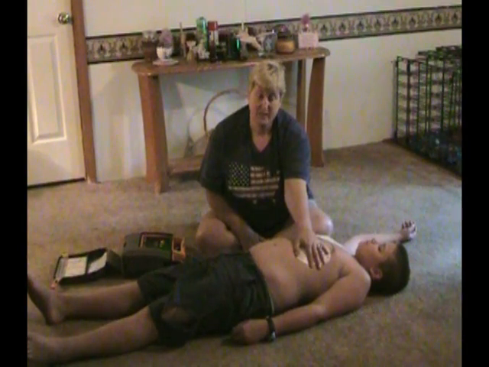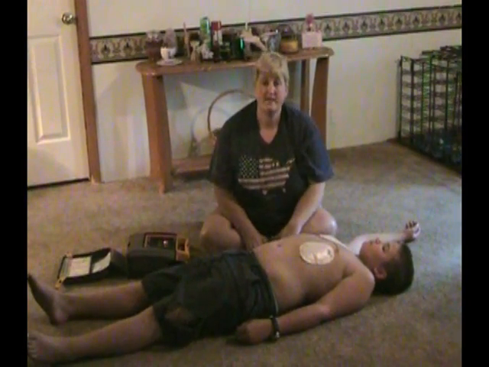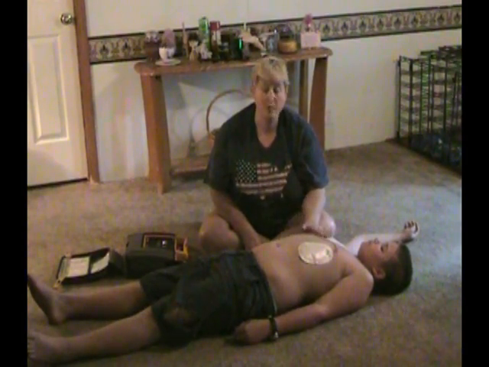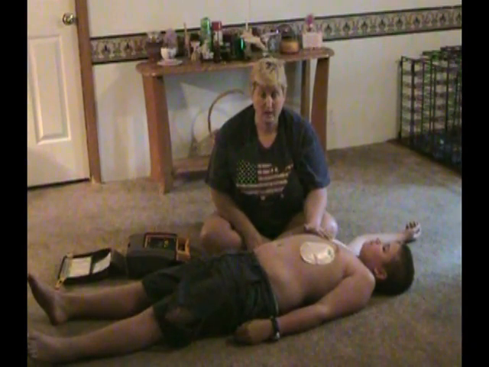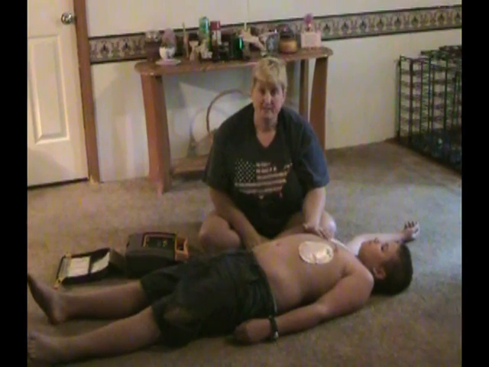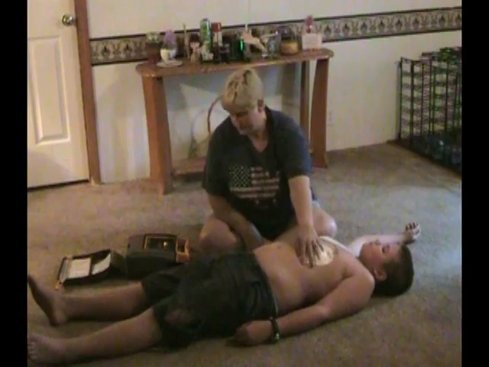There are child-sized pads that some AEDs come with, which is great. If you don't have any child-sized pads, you can use adult pads on children. Do not use child pads on adults. They will not be effective. For infants 1 year or less, the AED is not recommended.